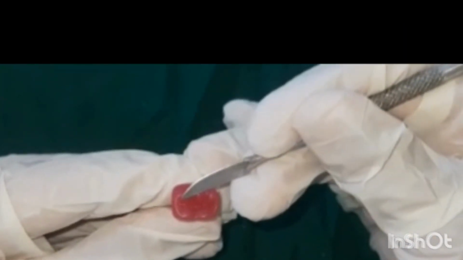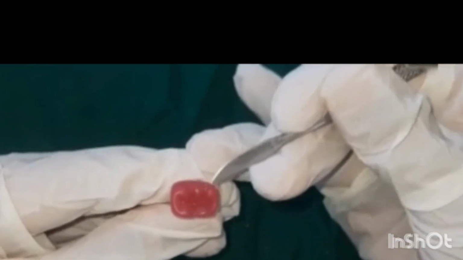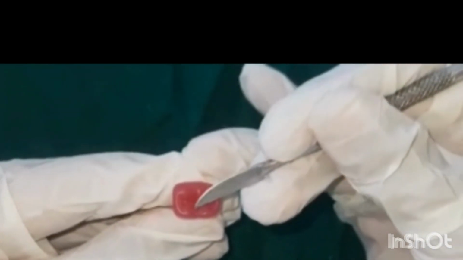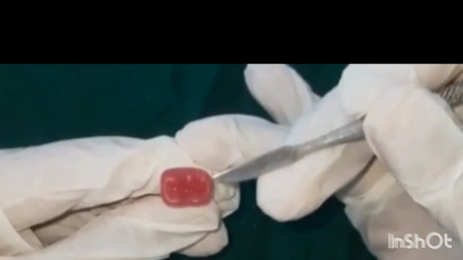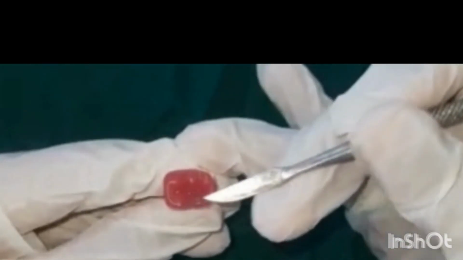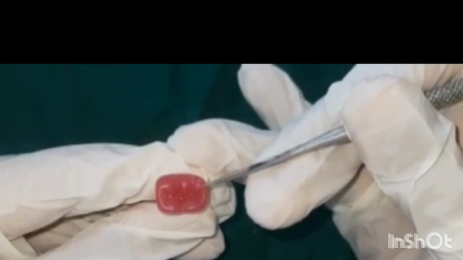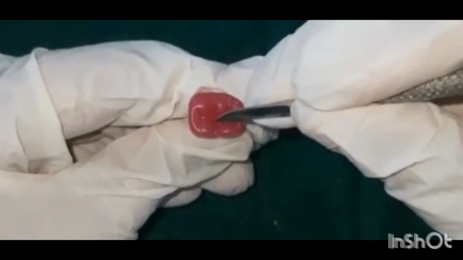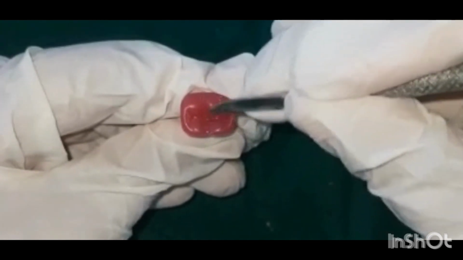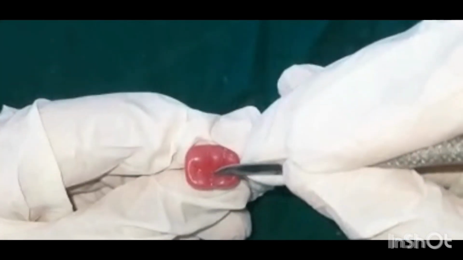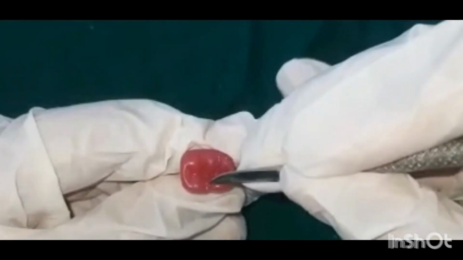There are totally 5 cusps: mesiobuccal cusp, distobuccal cusp, distal cusp, mesiolingual cusp and distolingual cusp. The largest cusp is the mesiolingual cusp and the smallest cusp is the distal cusp. There are 2 buccal grooves and 1 lingual groove. The buccal and lingual grooves intersect in a Y pattern.